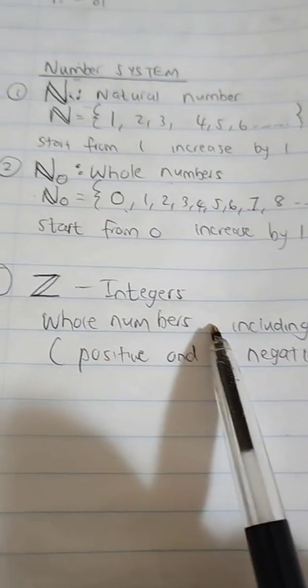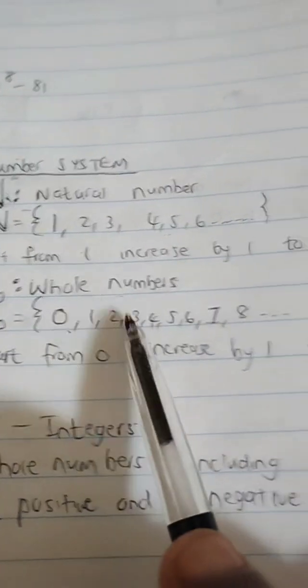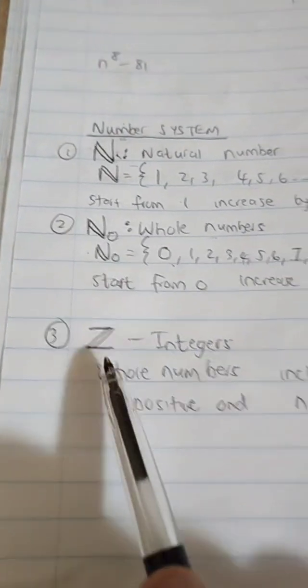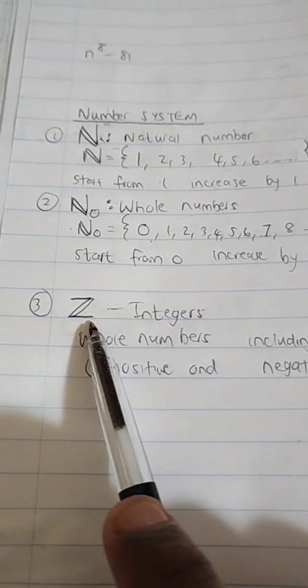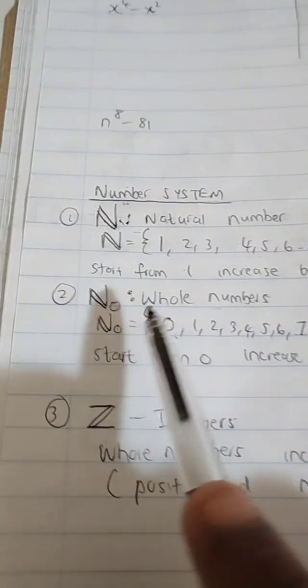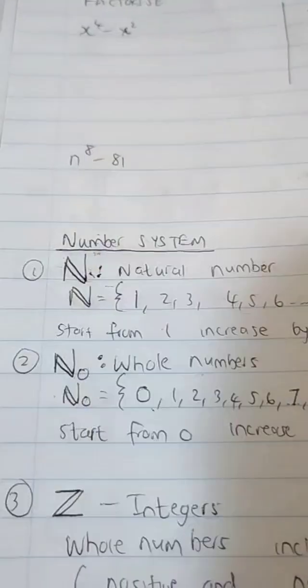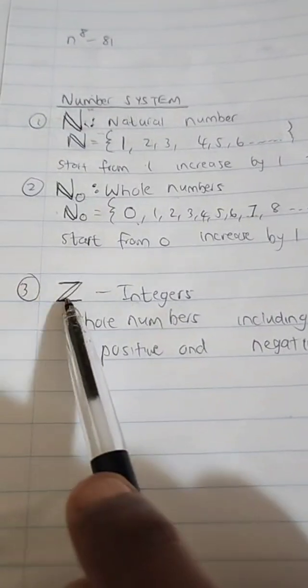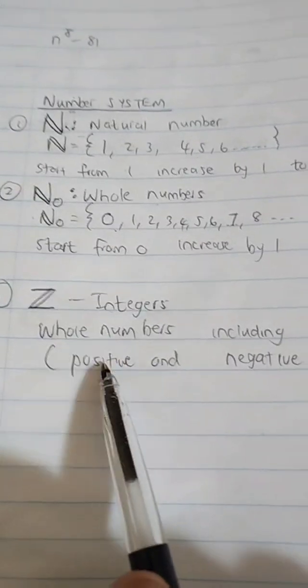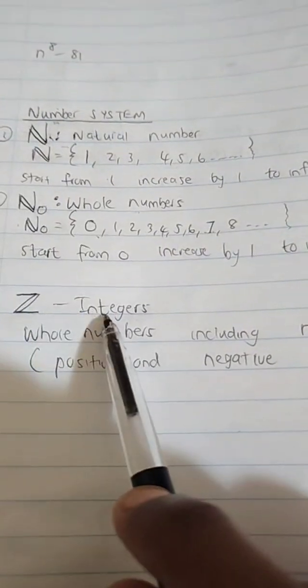Yes, integers, guys, are whole numbers. Remember, we just explained what whole numbers are. Whole numbers start from 0, they increase by 1 all the way to infinity. Now, when we are explaining integers, we are saying integers are whole numbers, but additionally they include negative numbers. When we were talking about whole numbers alone, we did not talk about negative numbers. When we were talking about natural numbers, we did not talk about negative numbers. All of a sudden when we are talking about integers, we say yes, it's whole numbers, but they also include negative numbers. Does that make sense? So integers are positive and negative whole numbers. I repeat, integers are positive and negative whole numbers.